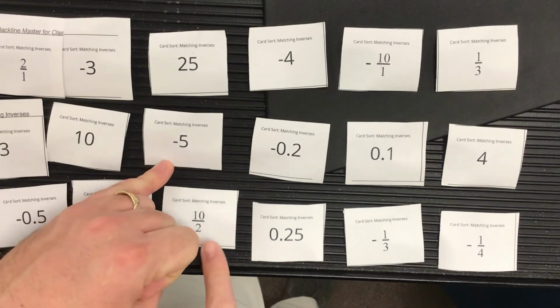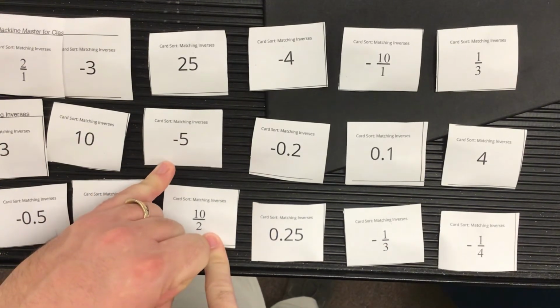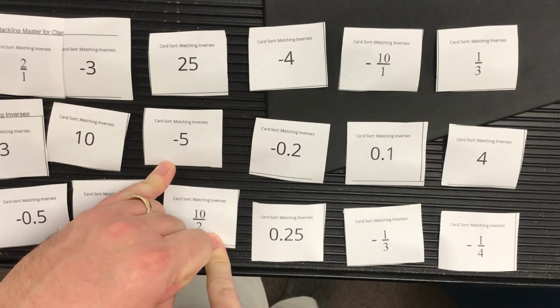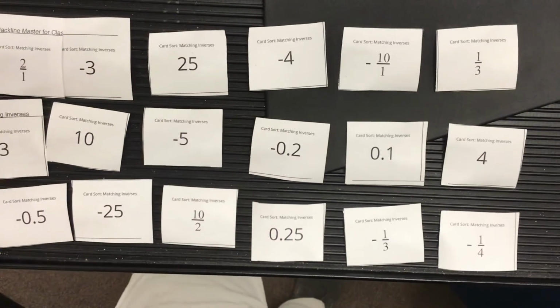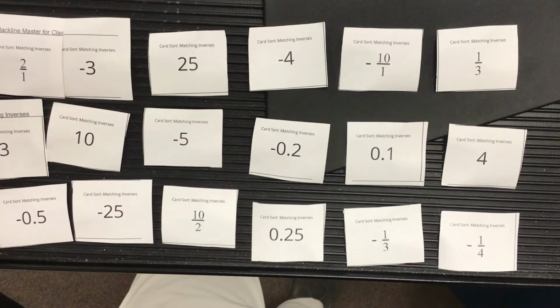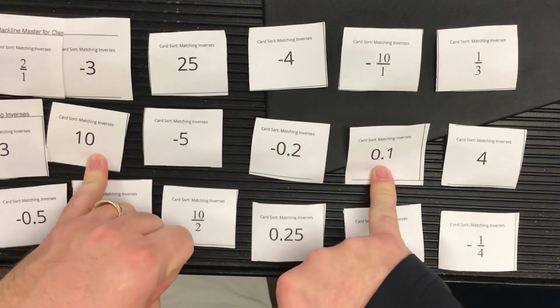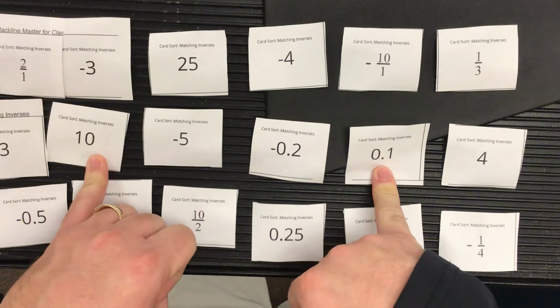So negative 5 times 5. Is that 1? No, one of them would have to be a fraction. One would have to be 1/5 there. So not quite. Yep. 10 times 0.1. 10 and 1/10. Yeah, that was a decimal in one there.